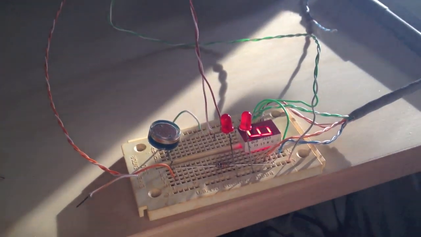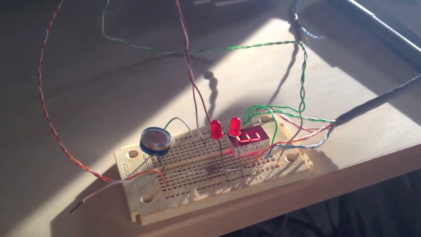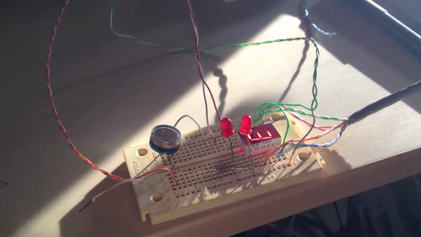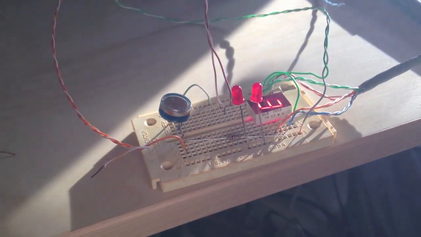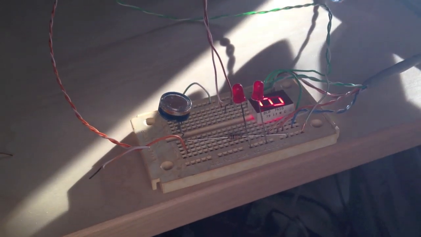So now it's time to make this thing actually do something. Here you can see I've hooked up a couple of LEDs to analog output pins. The goal here is to turn them on when the detected light intensity goes below 2.